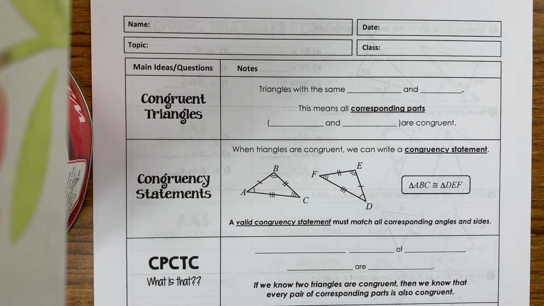So for today's lesson, we are going to be looking at congruent triangles. So far, we've looked at how to classify triangles and how to find the missing measures. But sometimes when we look at triangles, we're not going to be given all of the measures for the sides and the angles. And a way to find that is to look at triangles that are similar or congruent.